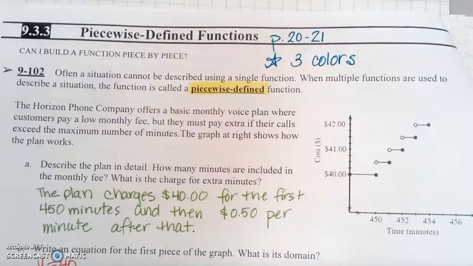Piecewise defined functions. And last period it did that like 4 times, so just be ready for it to do it like a bunch of times today. All right, we are doing piecewise defined functions, and we are going to answer the question, can I build a function piece by piece?